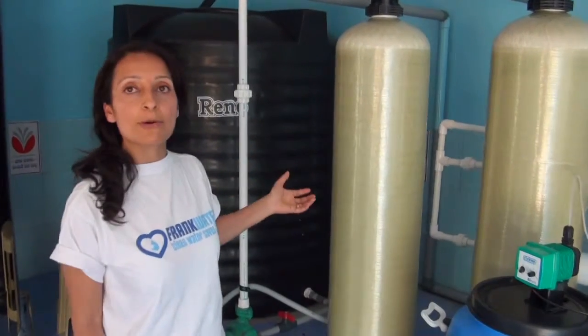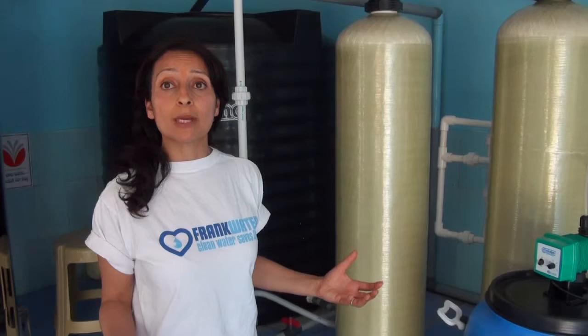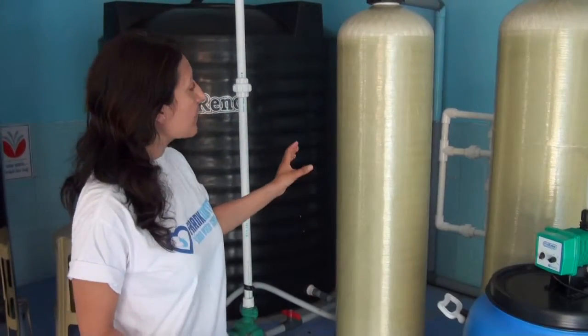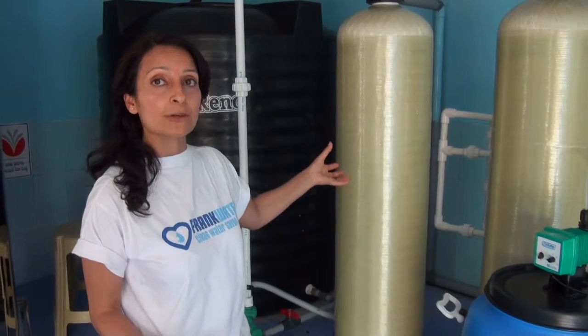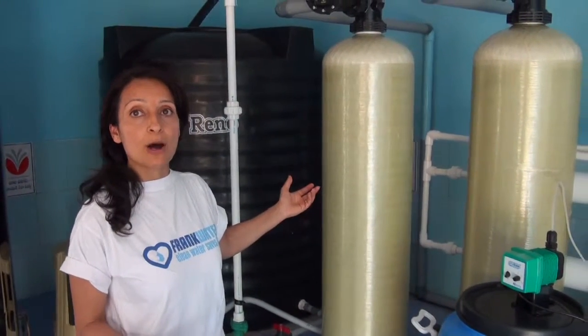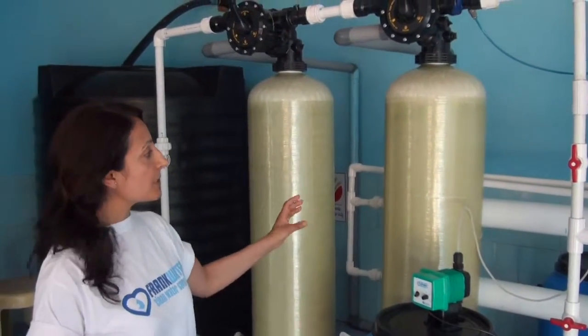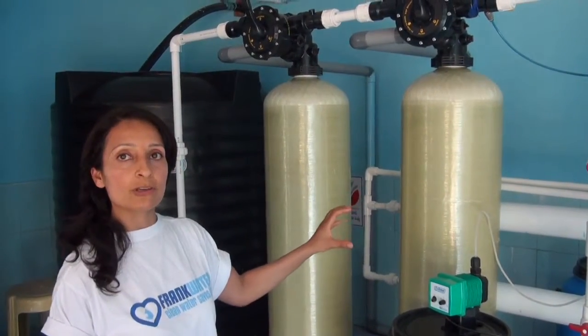The water comes from the raw water source, and the source is normally a bore well, or it can be an open well. And it comes from the raw water source into the sand filter first of all, and this removes the bigger visual and physical particles. The water then goes into the carbon filter, which means that the particles get smaller and smaller in the filtration.